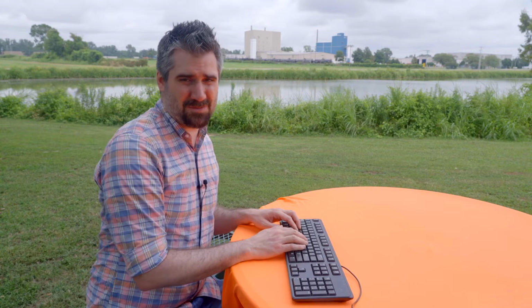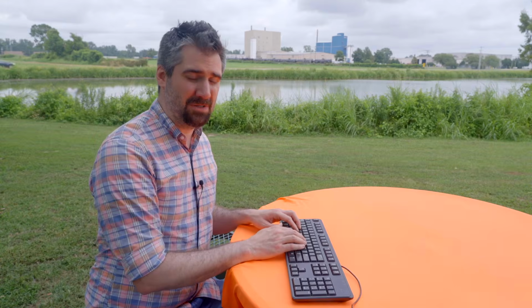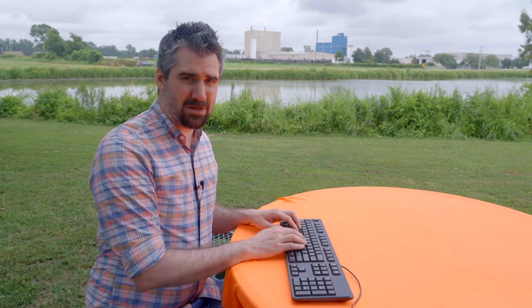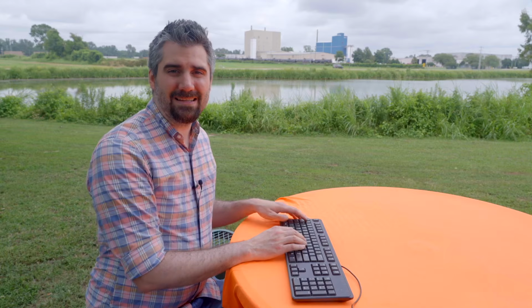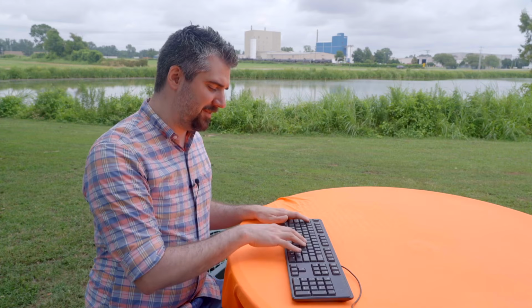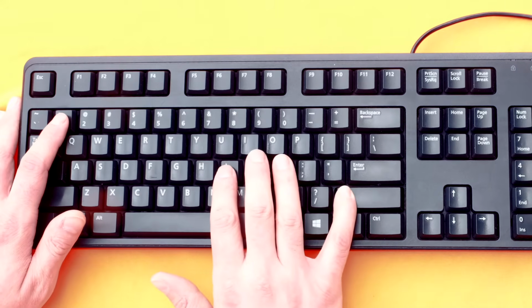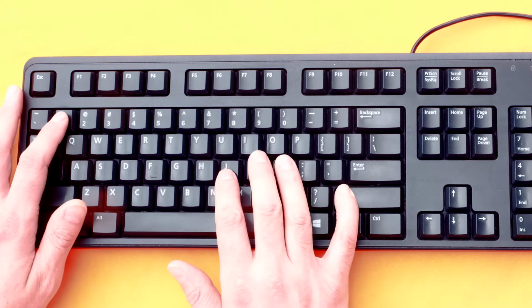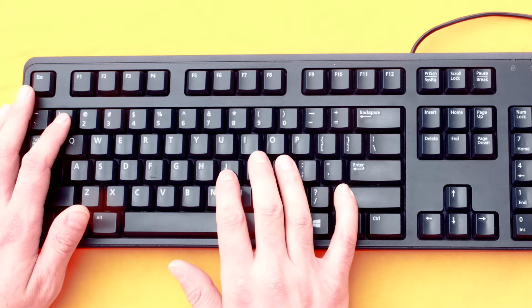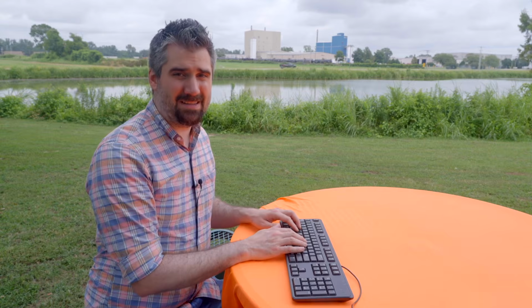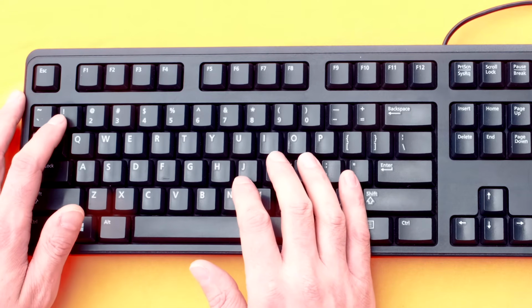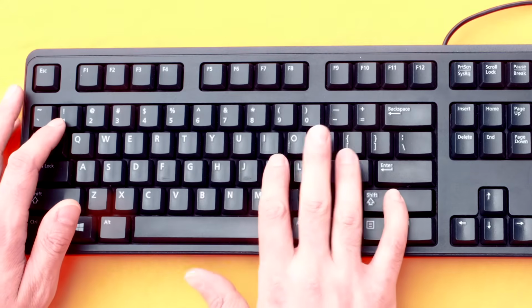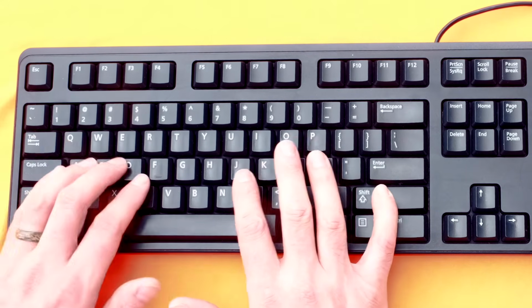Shift is also used for keys that have a second symbol or character on them. For example, the 1 key has an exclamation point on it. In order to type an exclamation point, I'll need to hold shift with the little finger of my right hand while pressing the 1 with my left hand. On most keyboards, the character at the bottom is the regular one, and the character at the top is the one that you get by holding Shift while you type that key.